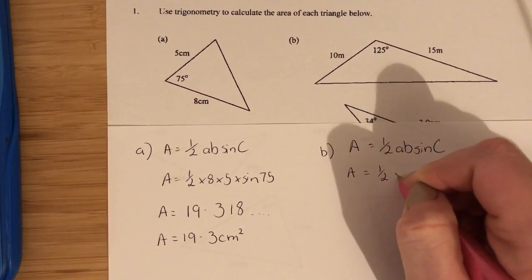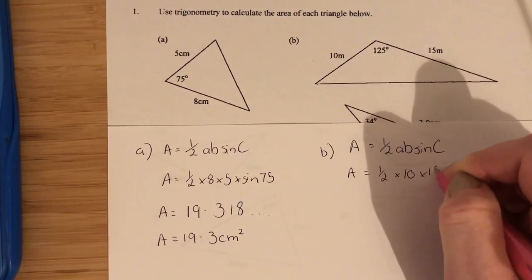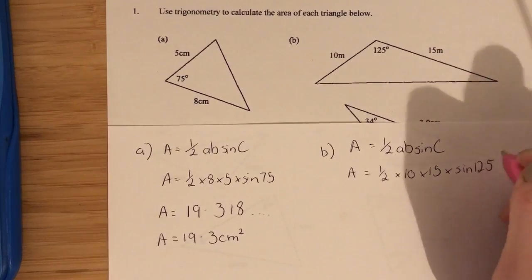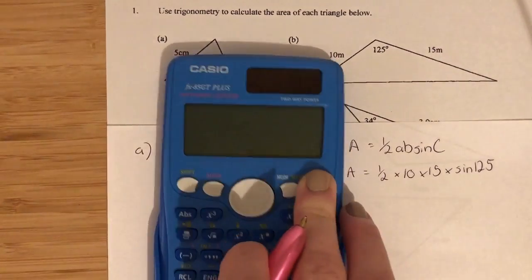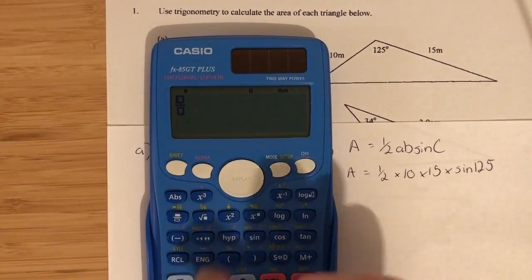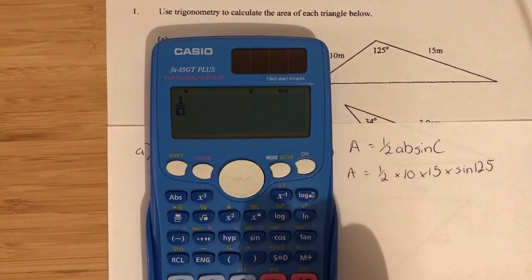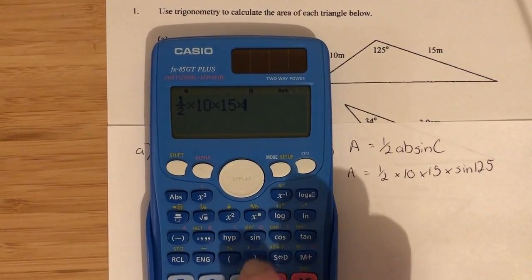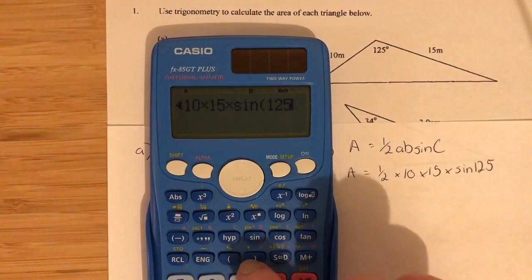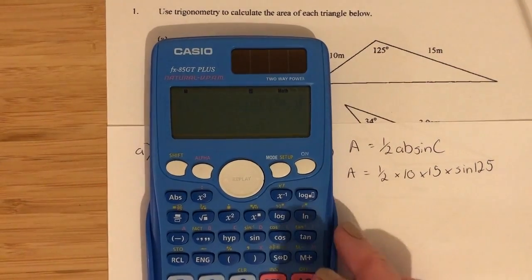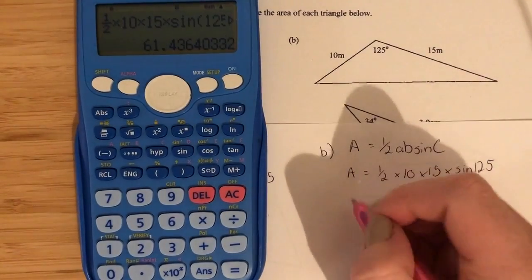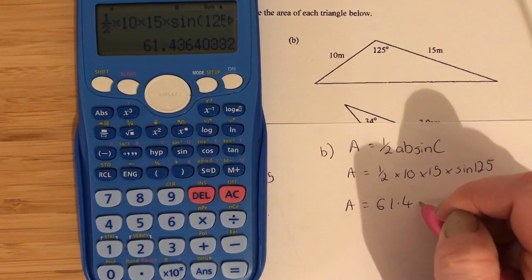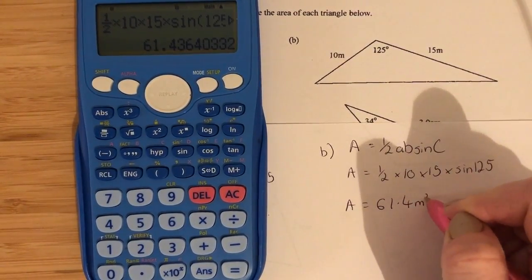Area equals a half times 10 times 15 times sine 125. We put that into our calculators. Area equals 61.4, and we're in metres this time, so we've got squared metres.